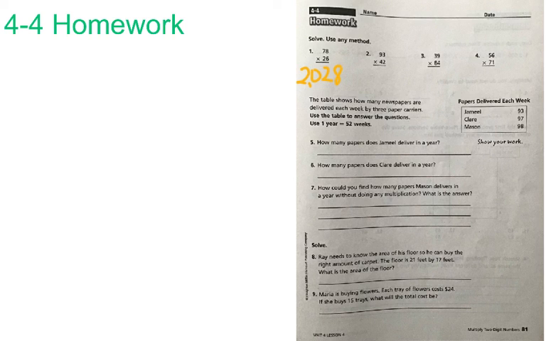The second part, what we have is a table and directions, and we can see over here that we have a little table, and it tells us papers delivered each week. So Jamil delivered 93 papers each week. Claire delivered 97 papers each week. And Mason delivered 98 papers each week. Our directions say, the table shows how many newspapers are delivered each week by the 3 paper carriers. Use the table to answer the questions. Use 1 year equals 52 weeks. So each year there's 52 weeks in a year.